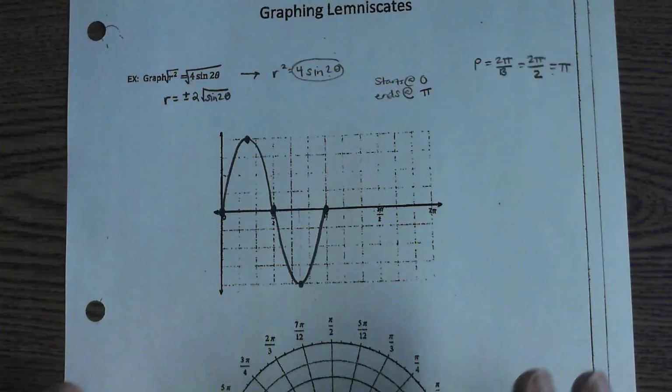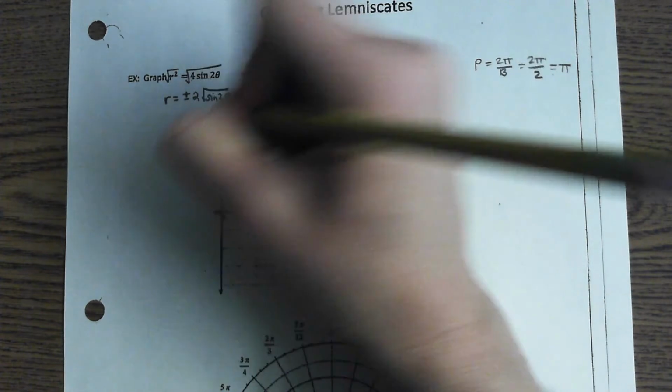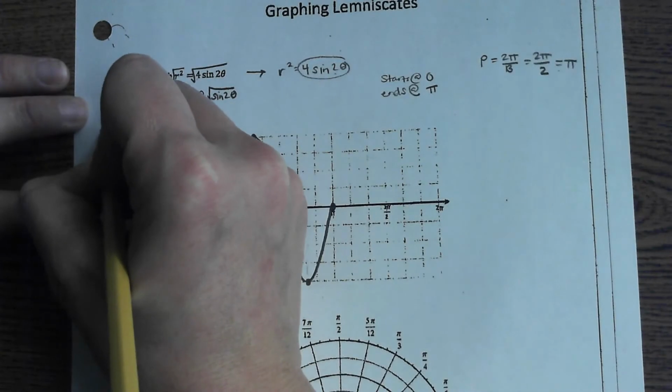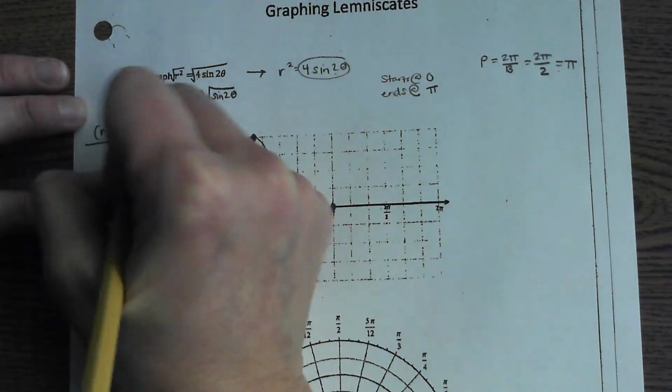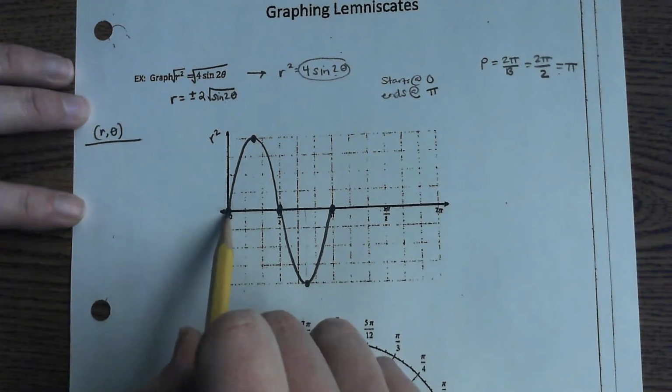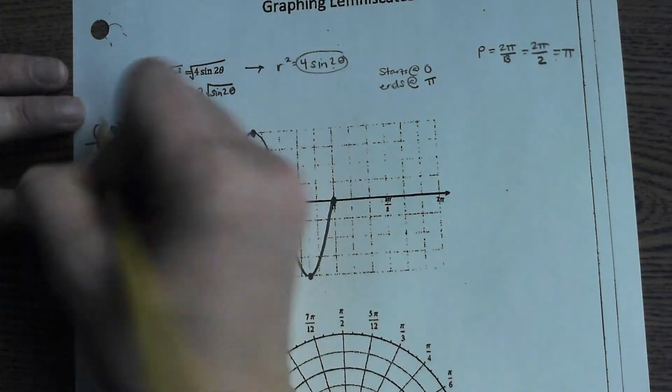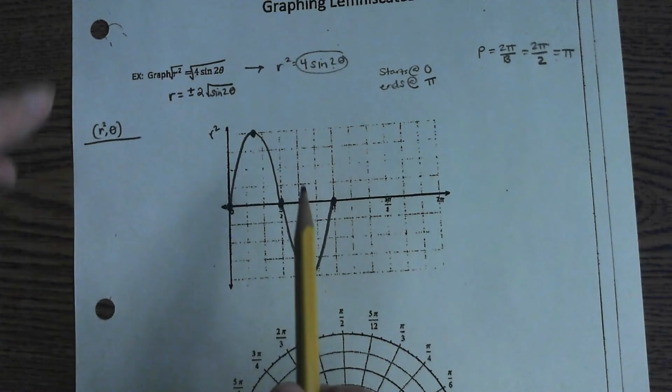But remember, we just graphed r squared. So our y-axis in this case, and this is the first time this has happened, is r squared. So when we go to look at points, r comma theta, and we start with this first critical point, which has a radius of 0, it's really r squared comma theta that we're pulling from the graph.